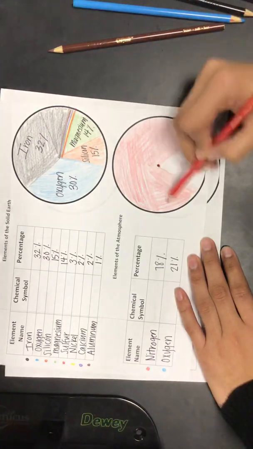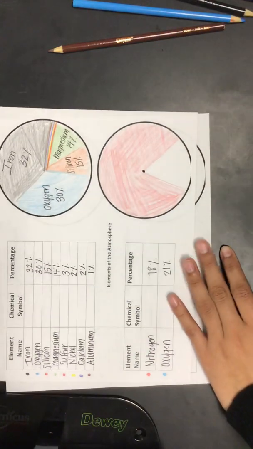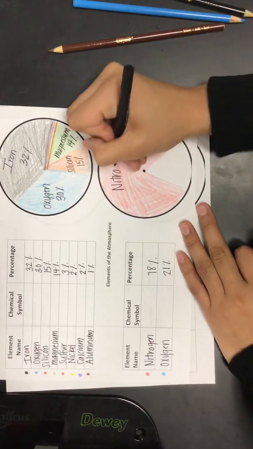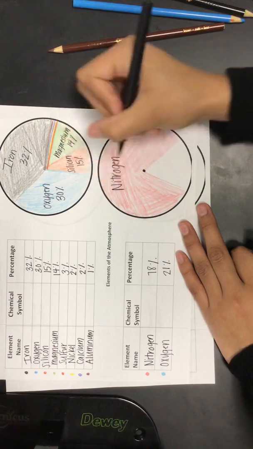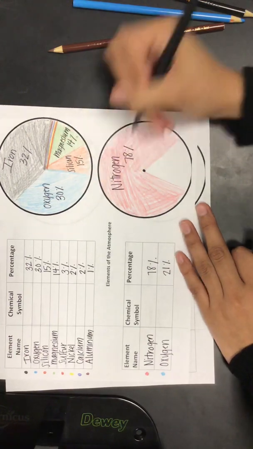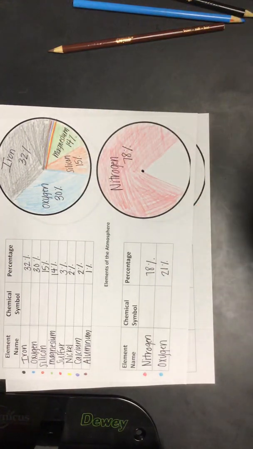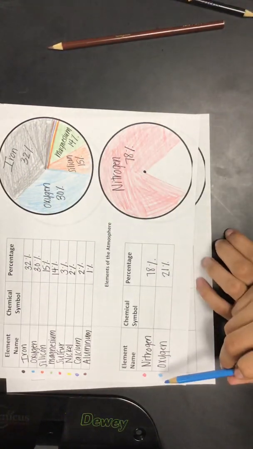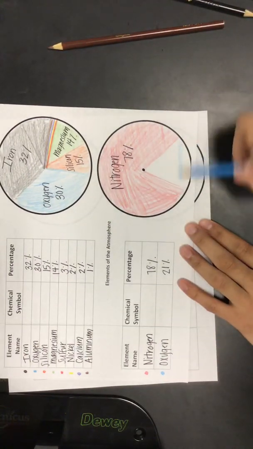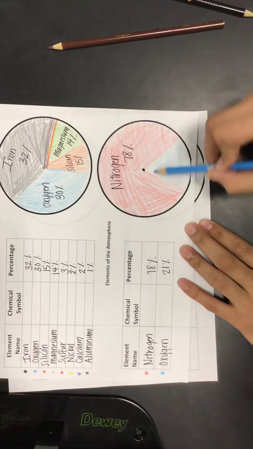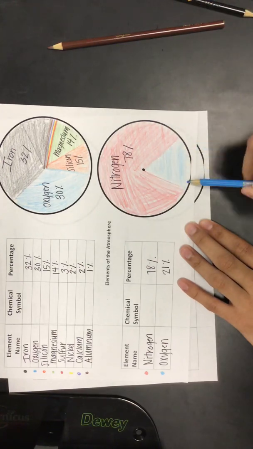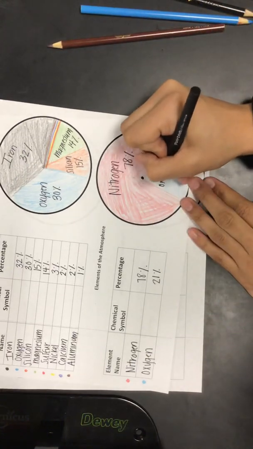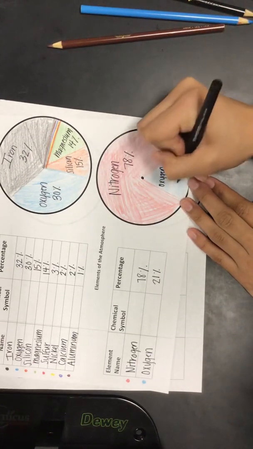Shade. Hopefully yours looks a little better than mine. And then we're going to go in and label. So nitrogen, and that is 78%. Okay. Now we're going to fill in oxygen with blue. We already put our blue dot over here. Okay, so let's shade this in blue. And let's label. Oxygen is 21%.